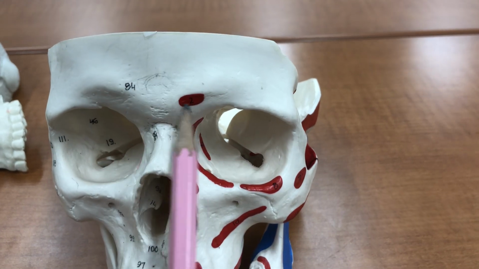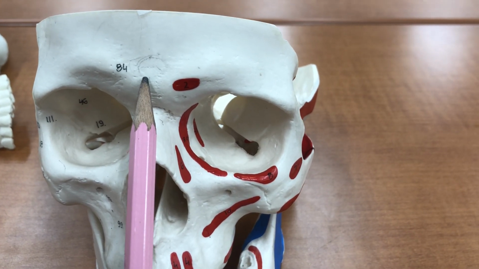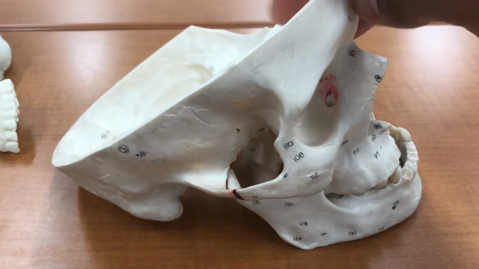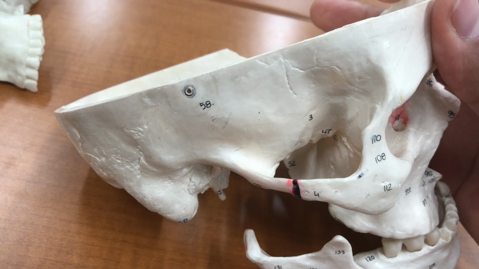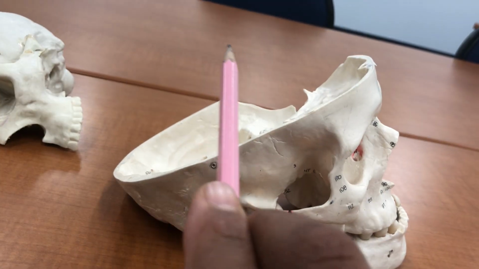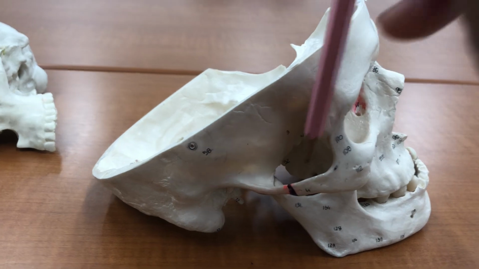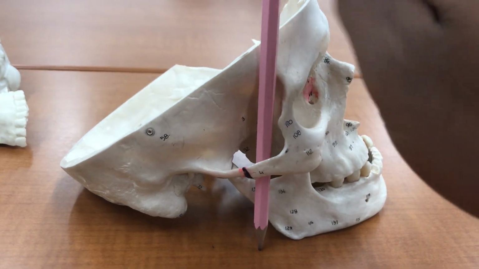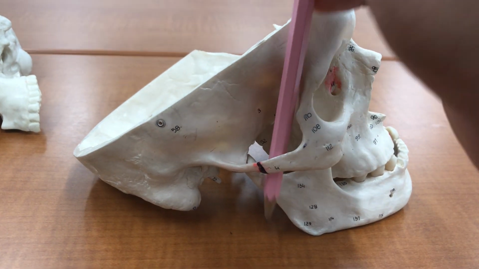Here we have the glabella. I circled it right here. This is your glabella. We have your temporal bone, right where this number 58 is. And your temporal lines, it's an arch that goes from here, all around the side of your skull. So your temporal lines. I'm putting my pencil through the zygomatic arch. That's your zygomatic arch right there.